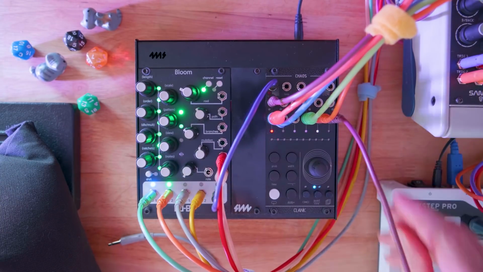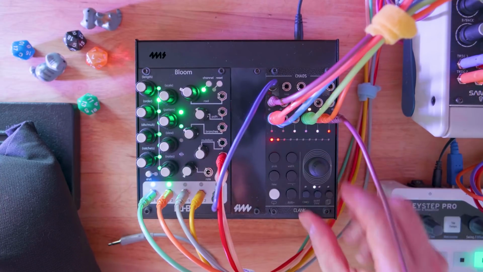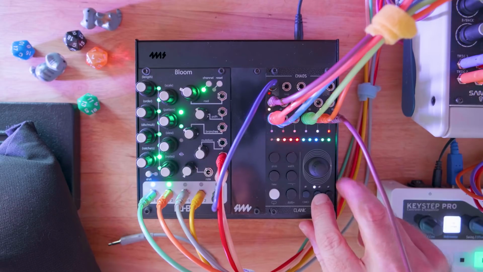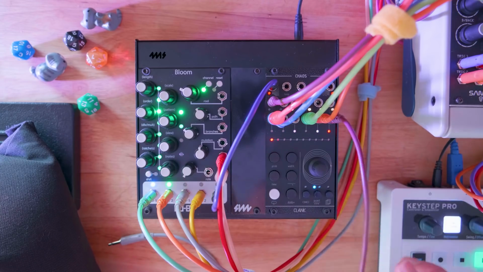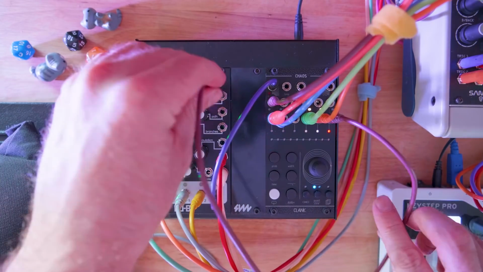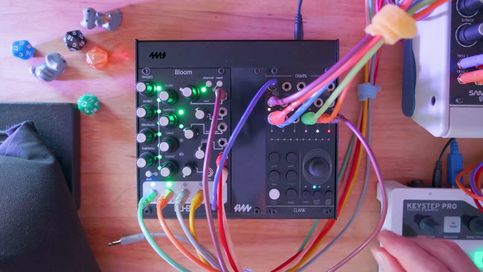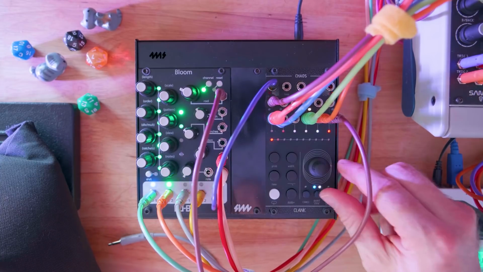Let's start affecting our root pitch and get some cool glissandos. I'm going to use the Chaos into the root of Bloom, and we're going to hear it flit all around in key in a really cool way. I love that.